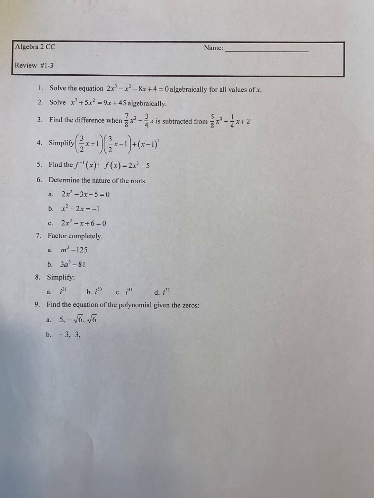Okay, so this is the review for 1-3. All right, so the first one says, solve the equation 2x to the third minus x squared minus 8x plus 4 equals 0 algebraically for all values of x. Now, remember, if it doesn't say algebraically, or if something is a multiple choice problem, just plug this into the calculator. Remember, the zeros are where it crosses the x-axis.